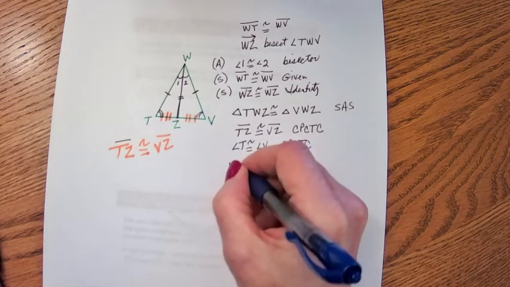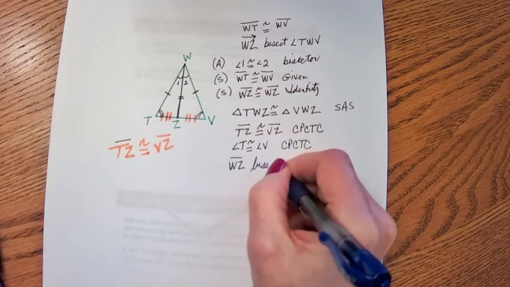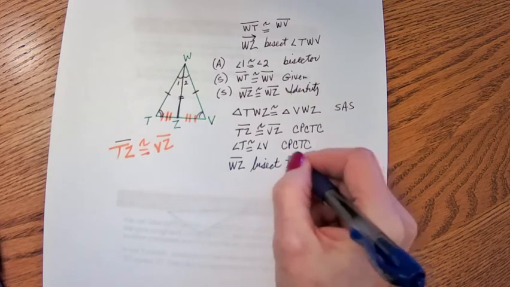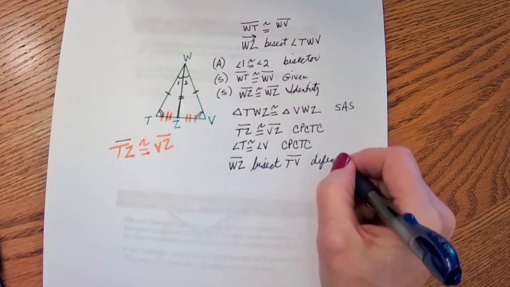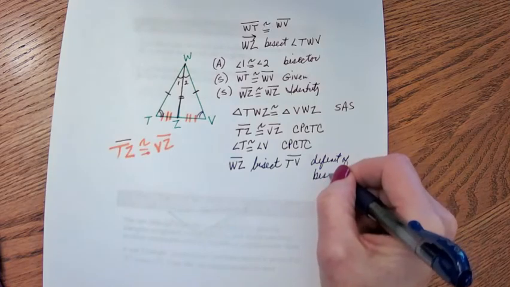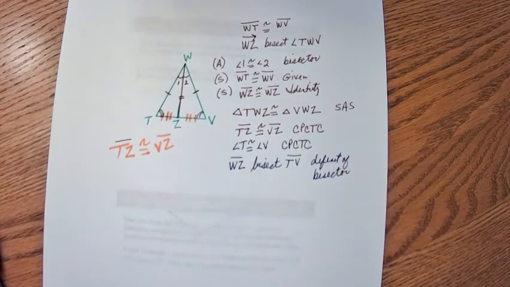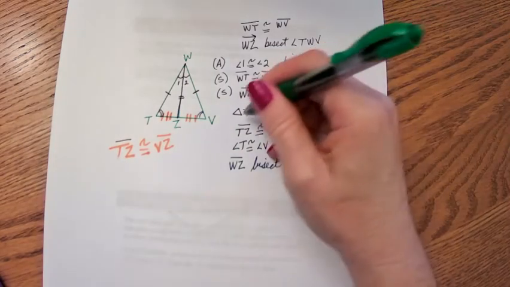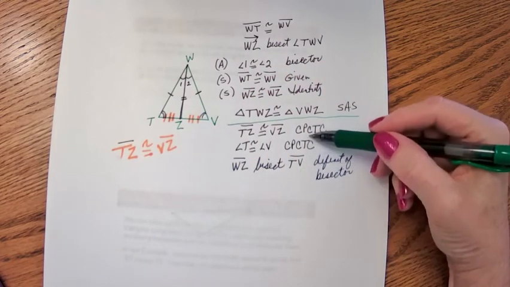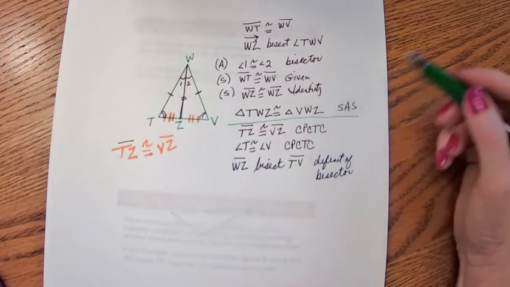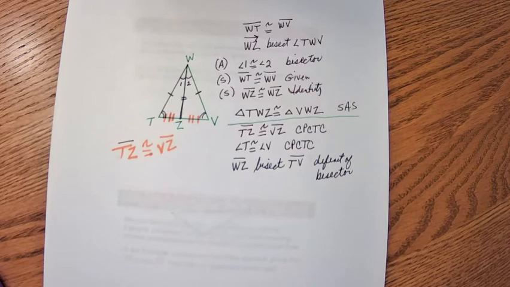So we can say WZ bisected TV, and why can we say that? That's the definition of a bisector. A bisector breaks a segment into two congruent segments, which is what we have. All of these assertions were based on the fact that first I showed that the triangles were congruent. Once the triangles are congruent, you can say that their corresponding parts are also congruent.